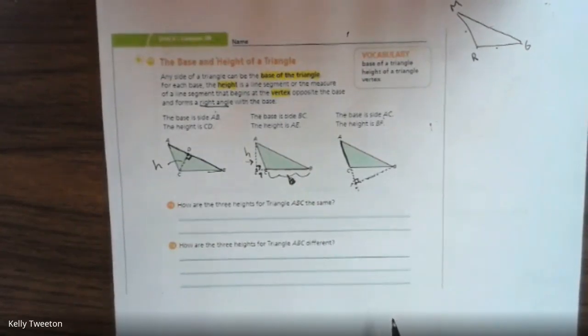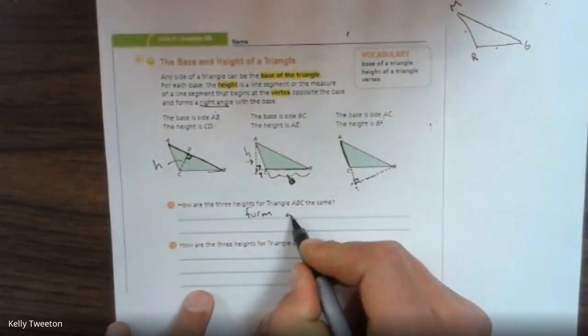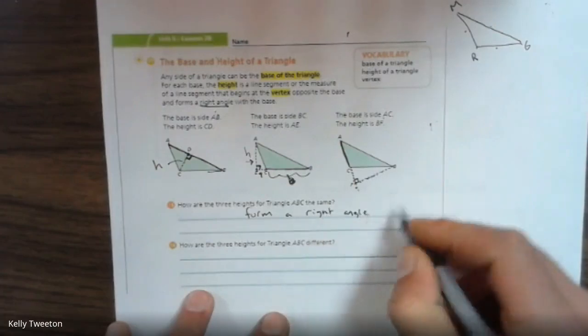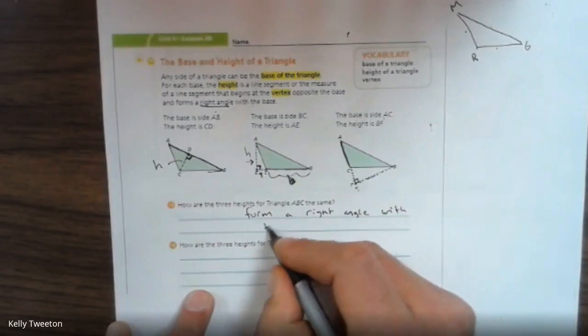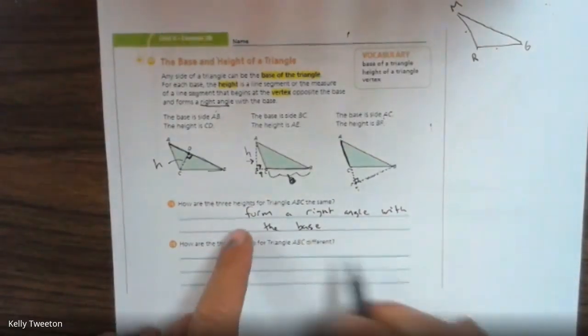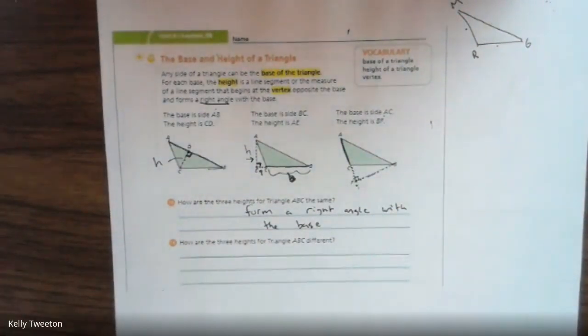I would say no. But the three heights are the same because they all form a right angle with the base. That's how they're the same. They all form a right angle with the base. That's how they're the same.